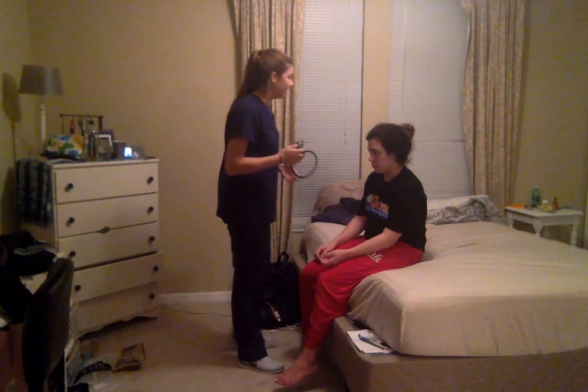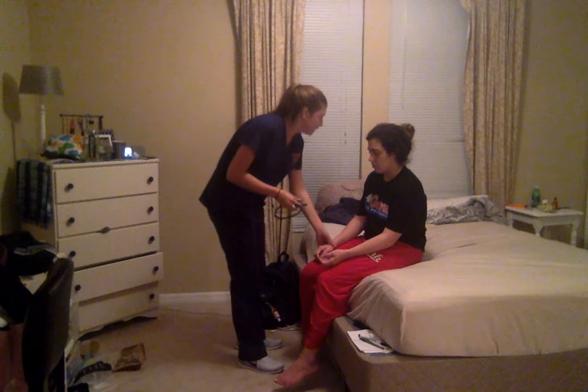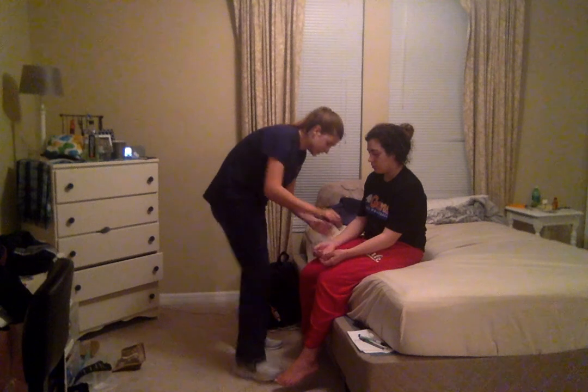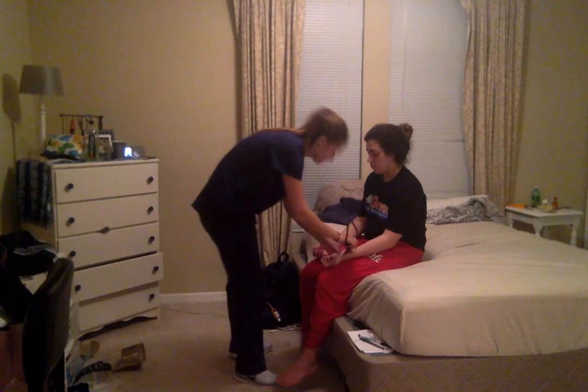Next, we're going to do her brachioradialis, which is right here. This will show flexion of the wrist, and then flexion of the wrist.